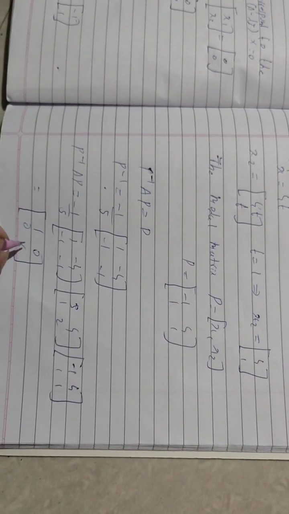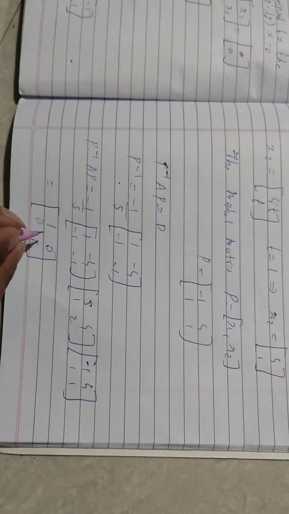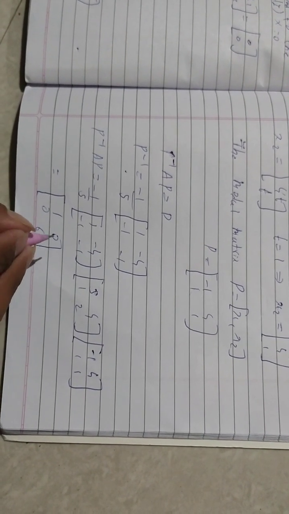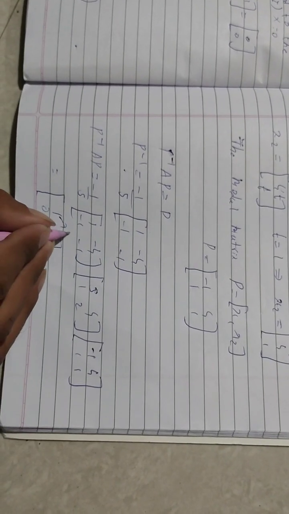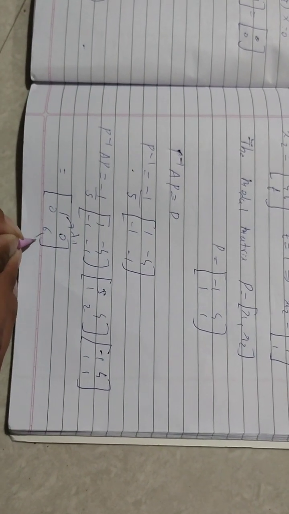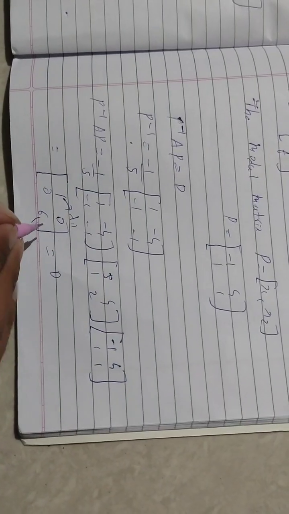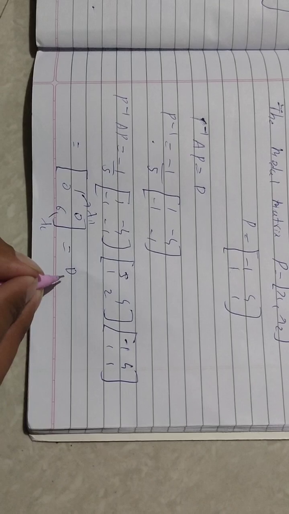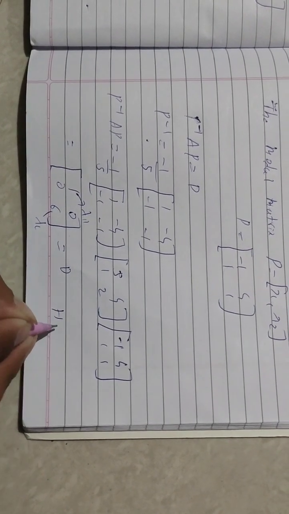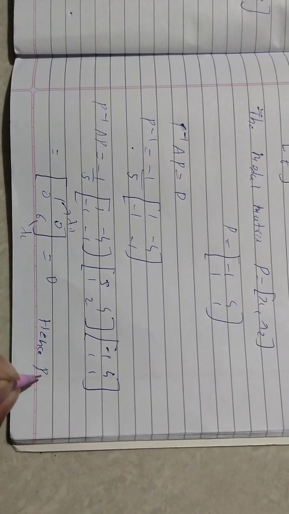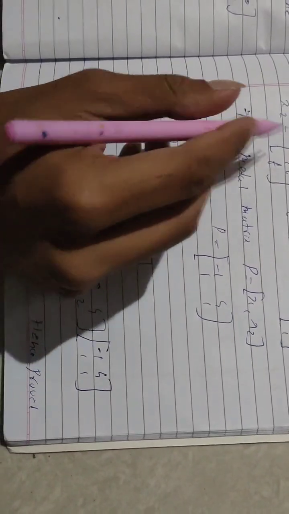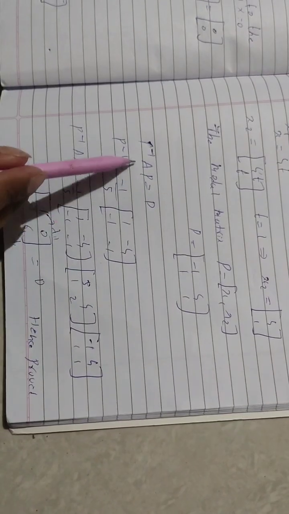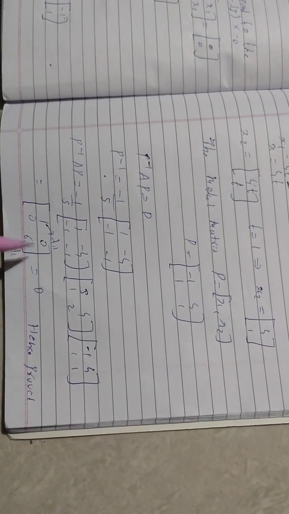This is the diagonal element, so we can know that these 1 and 6 are diagonal elements. So this is lambda 1 and this is lambda 2. So we can say that this is diagonalized. So hence proved that this P inverse AP gets diagonalized, and we can get a final answer.